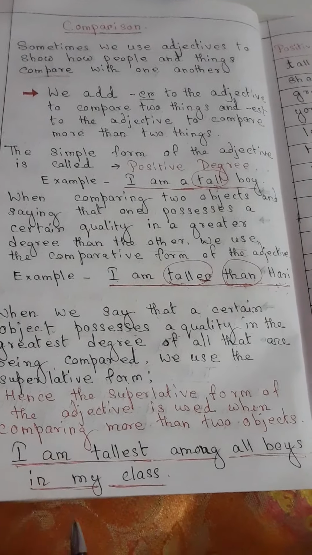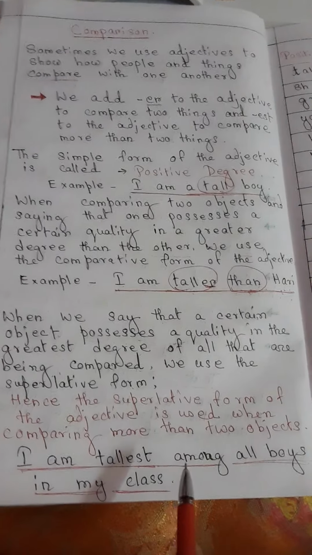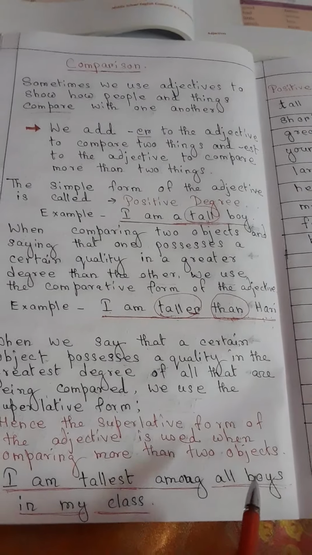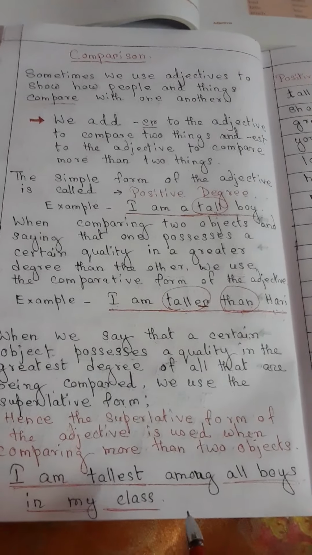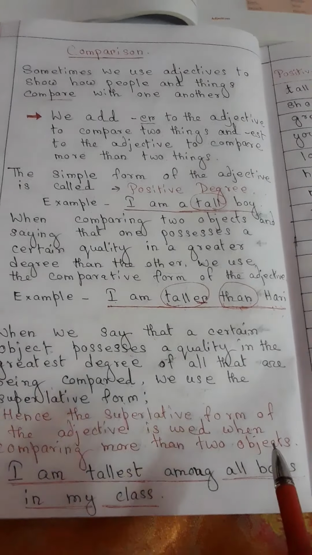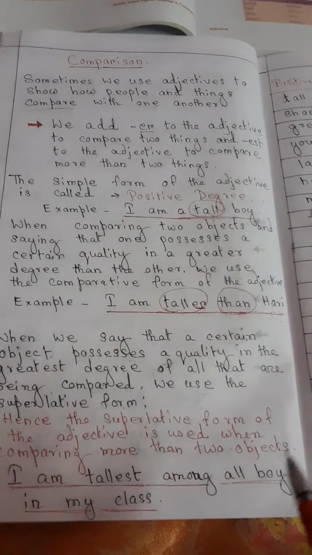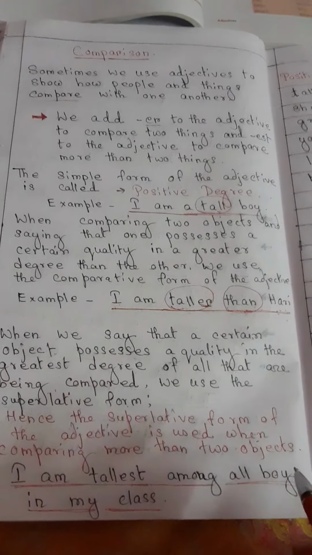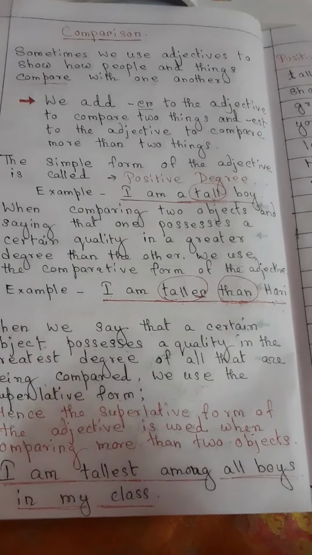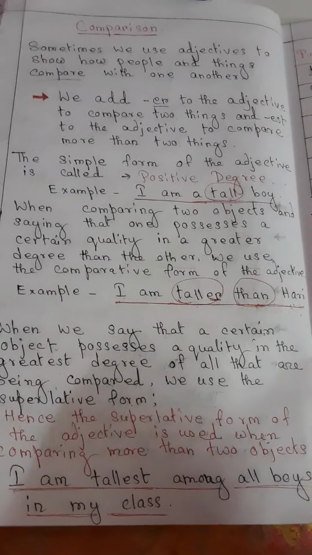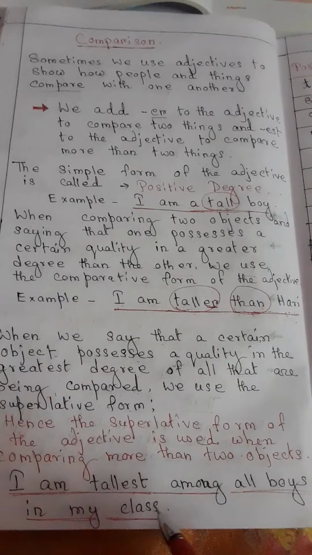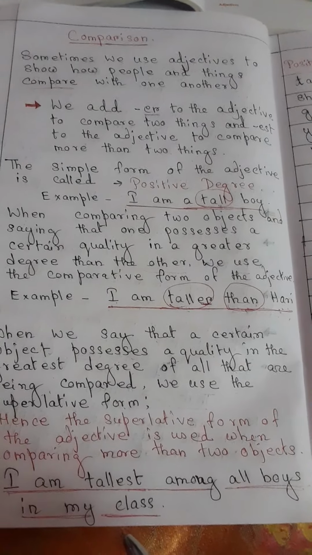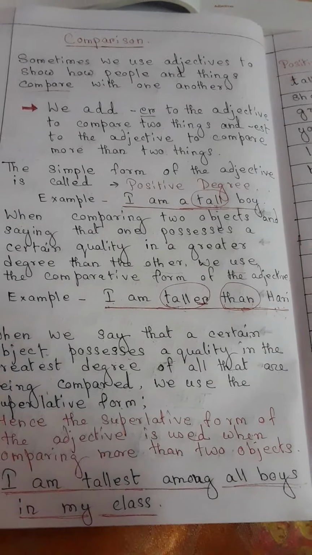For example, I am the tallest boy among all boys in my class. It means I am the boy who is the tallest one among all the boys in my class. So here I am comparing myself with more than two boys.